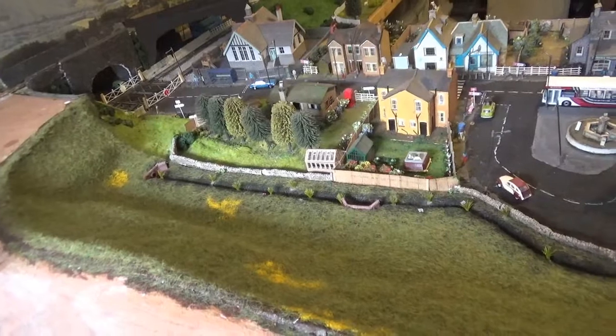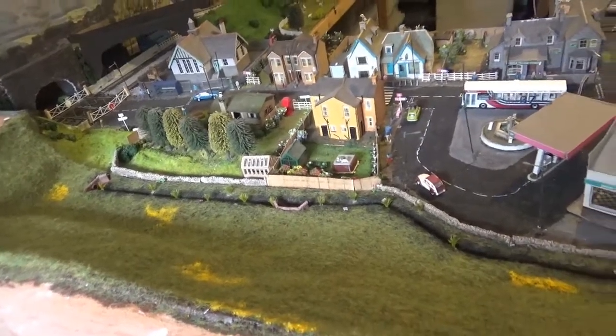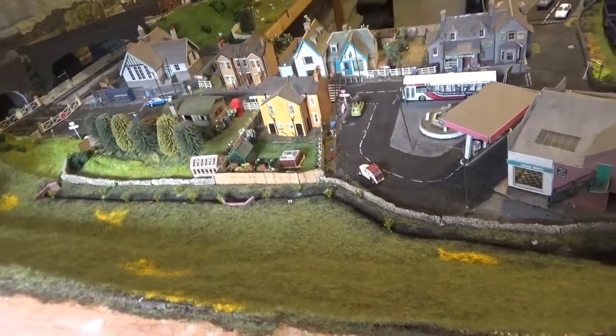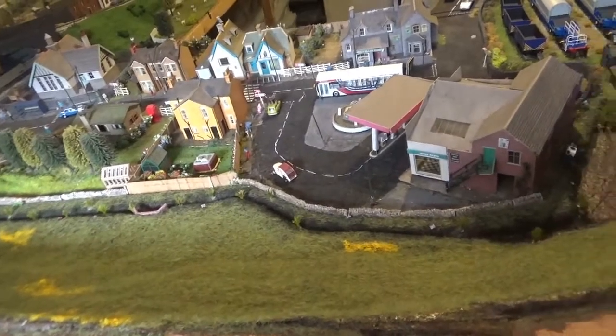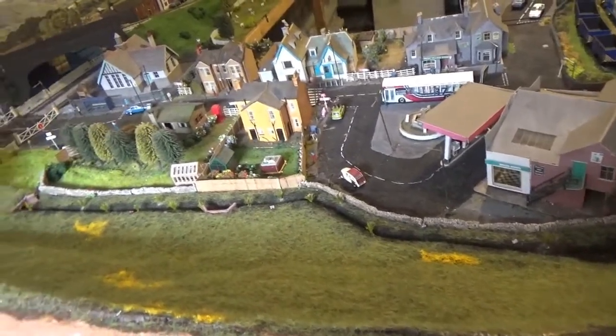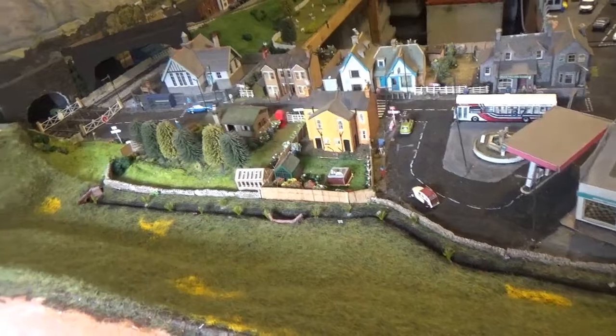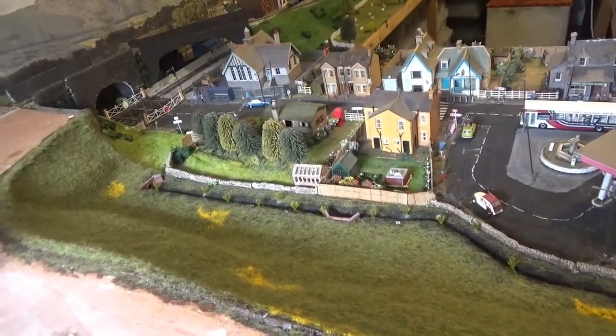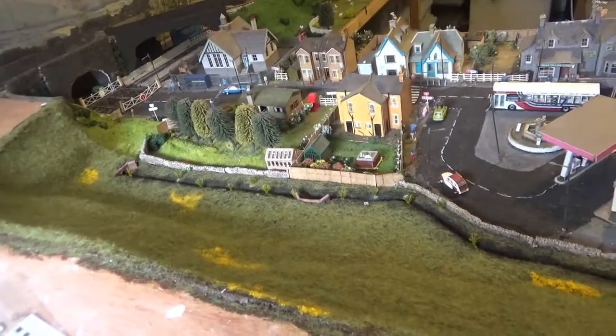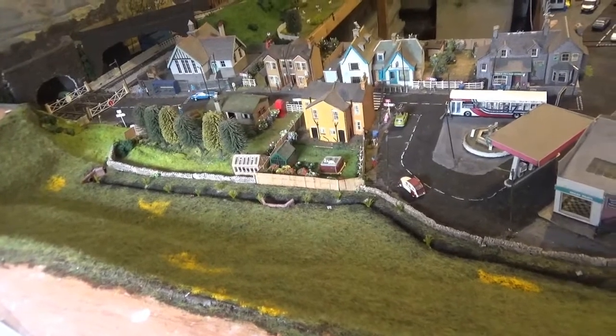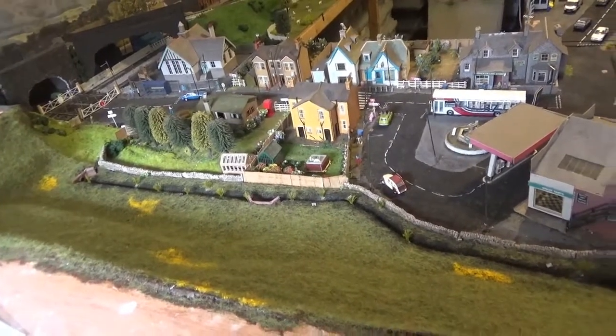So what I'm going to do now in a few areas along the ditch, mainly by where the walls are, I'm going to add a couple of bushes and perhaps a bit of foliage in a few areas, and that will really help to bring out the detail and bring this area to life.